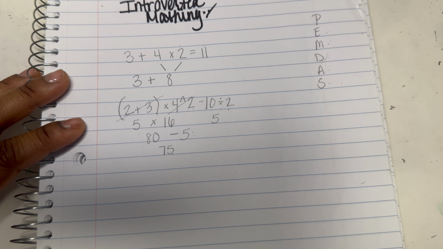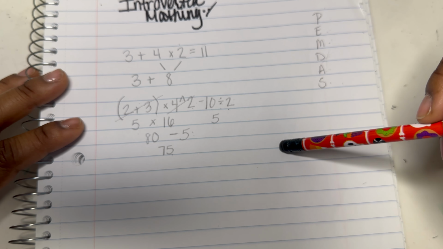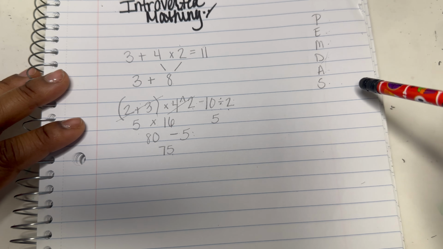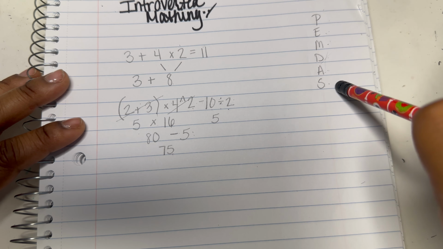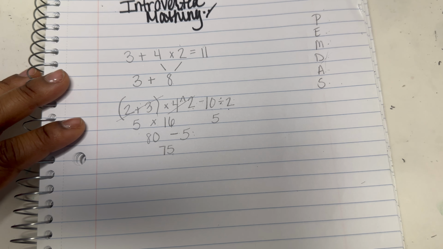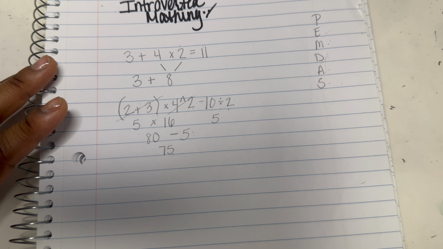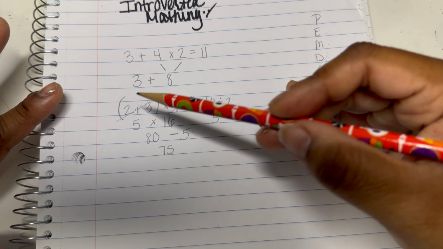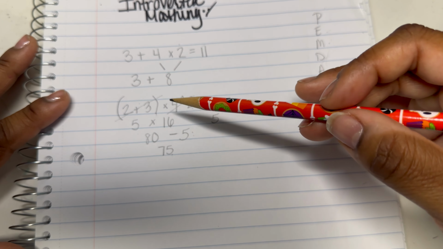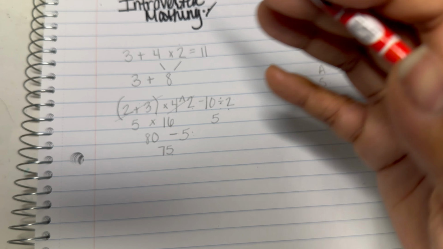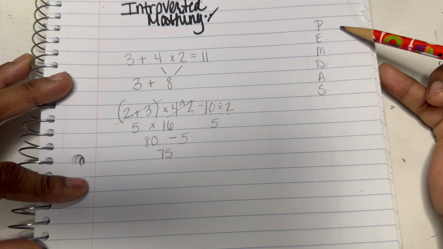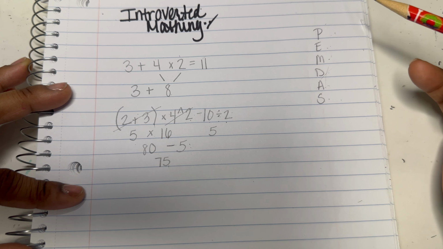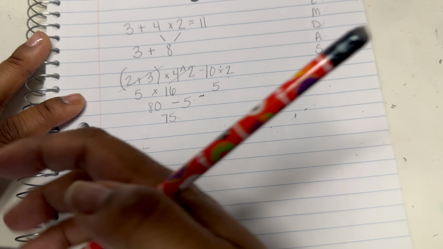Okay. We always want to go from left to right. Always want to make sure that you're reading left to right. But you always want to make sure you're following the order of operations. Okay? Don't do addition first just because it's left. Addition just so happened to be in the parentheses. I just wanted to point that out. It was addition in the parentheses, but we only did the equation because it was inside the parentheses. And parentheses comes first in the order of operations.